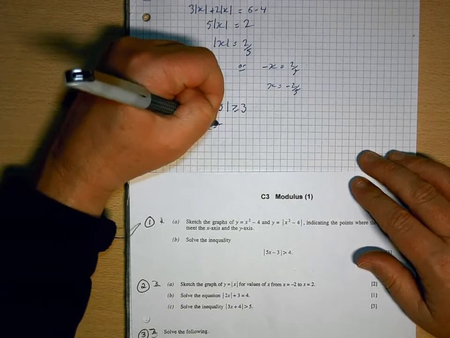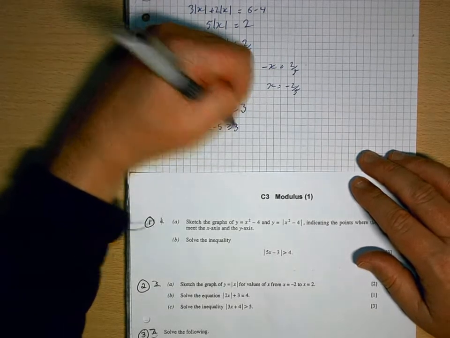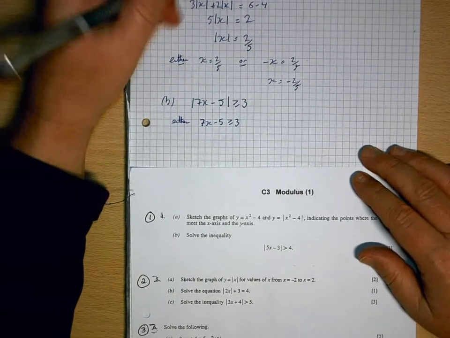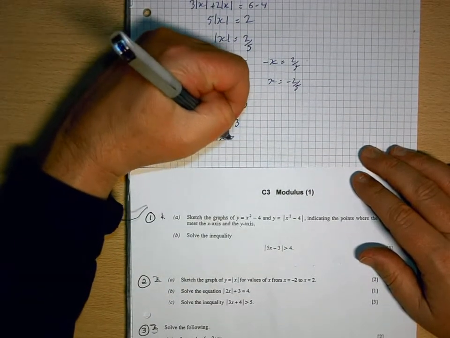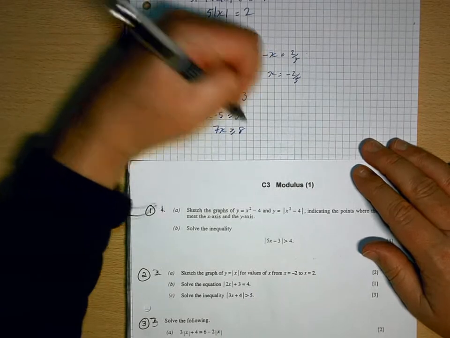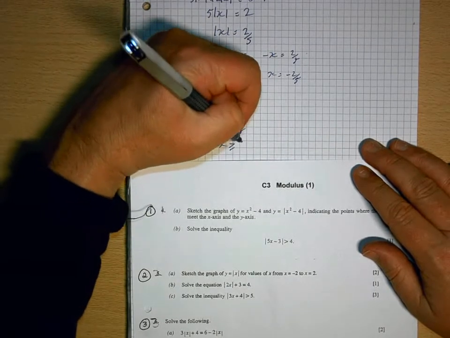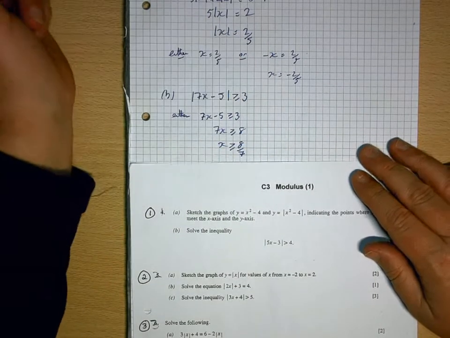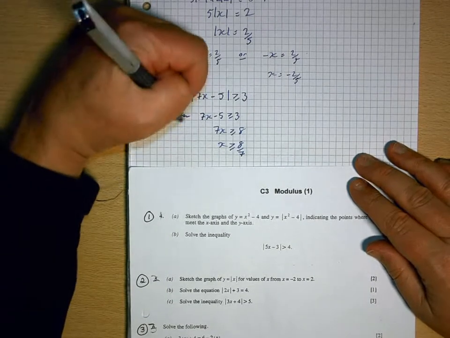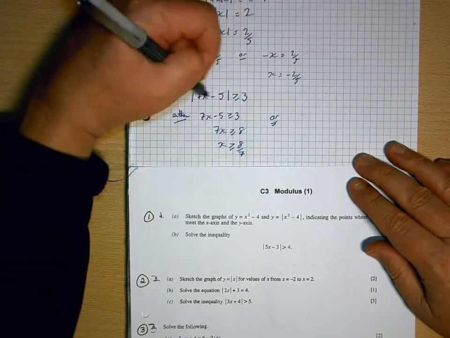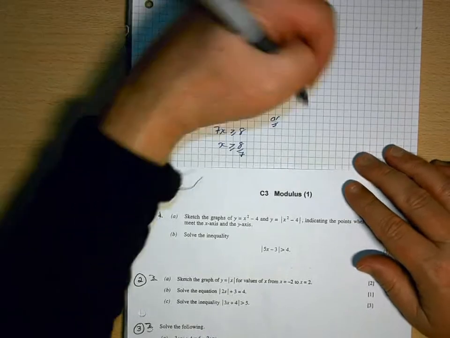So either 7x take 5 is greater than or equal to 3. 7x is greater than or equal to 8. So x is greater than or equal to 8/7, or negative value of what's inside there.